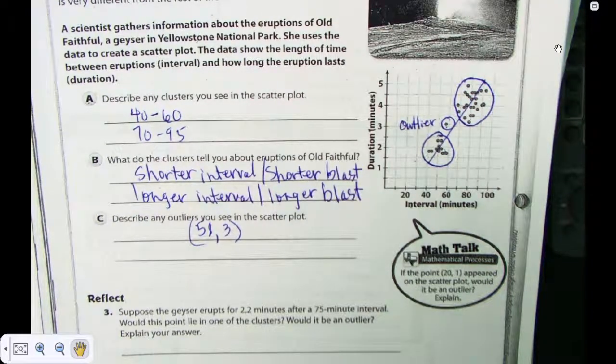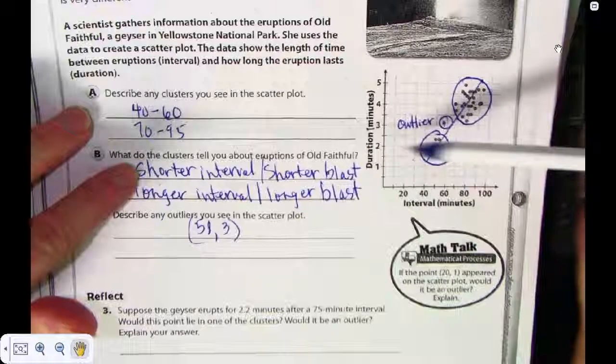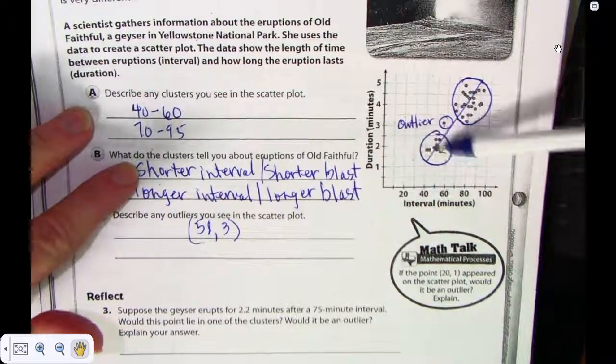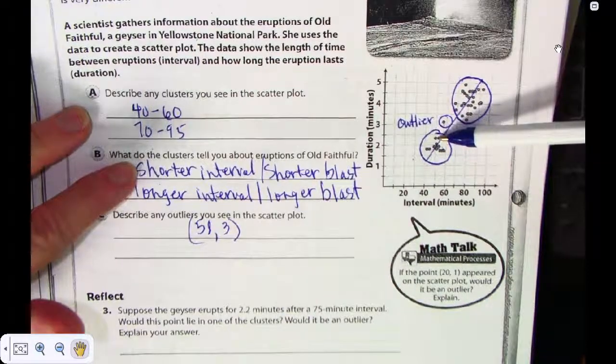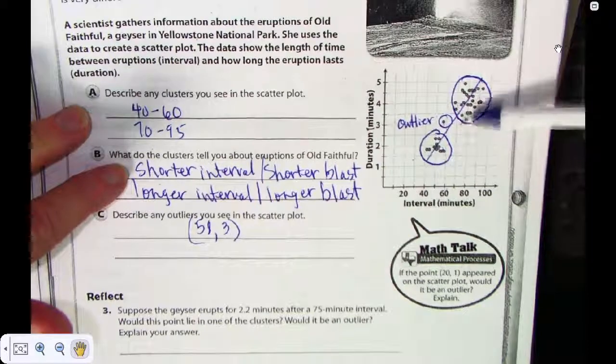Okay? Does everybody get that? So, do you understand how we got that? Yes, because look, this cluster is low, like 1.5 to 2.5. And this cluster is from 3 to 5.